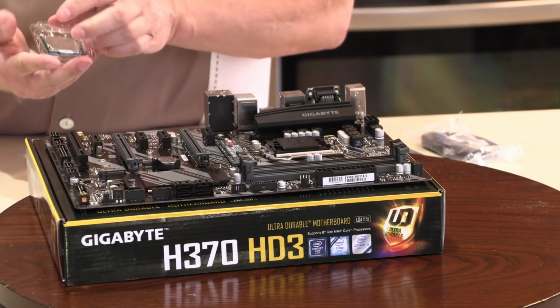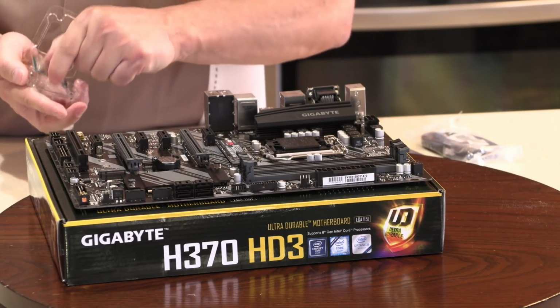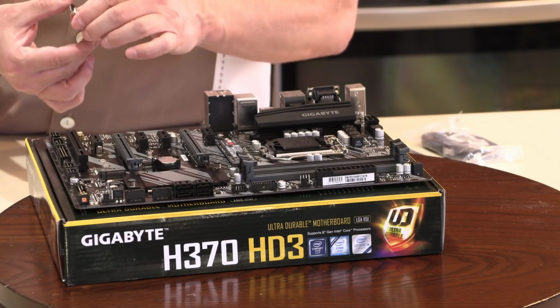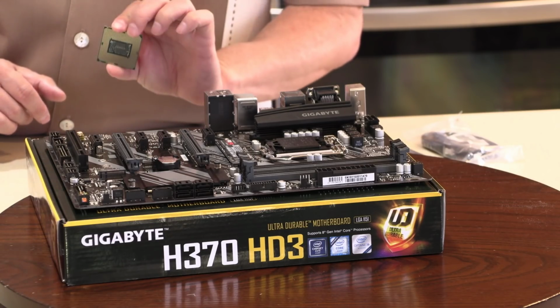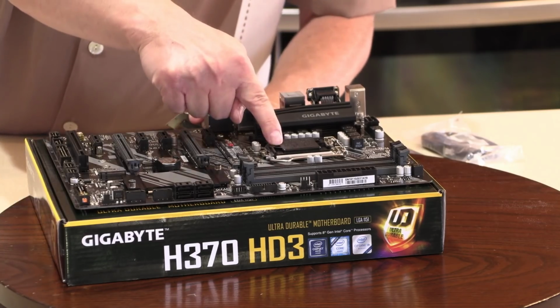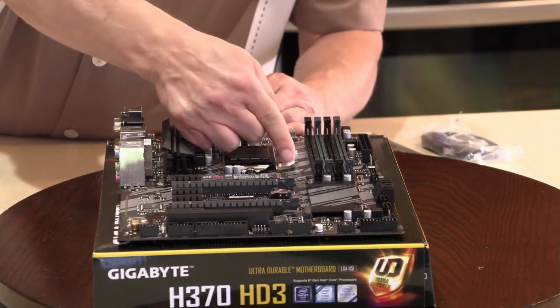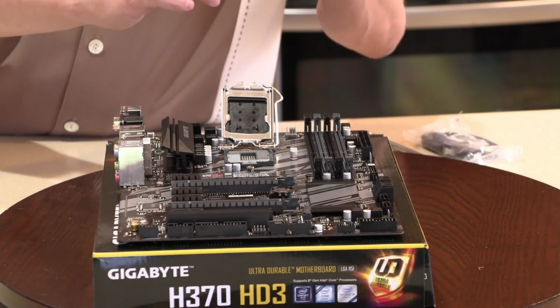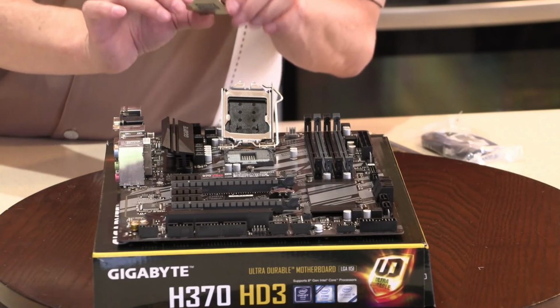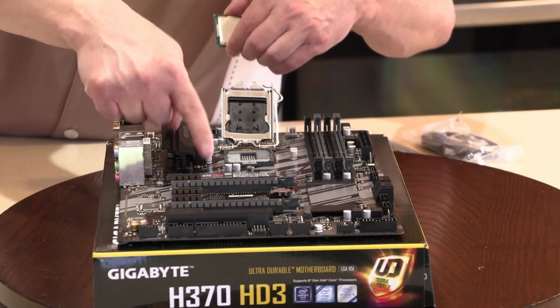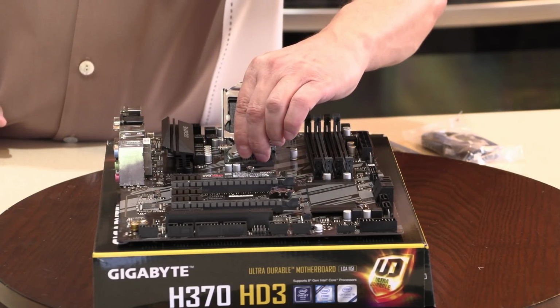And I'm just going to take this out. I'm going to hold it by the edges. Watch the way I hold the chip. Hold it by the edges. I'm not touching the top. I'm not touching the bottom. Here we've got our CPU socket. And I'm just going to open that CPU socket up. Place the CPU. There's a little golden triangle down in this corner and down in that corner. I'm going to align those.